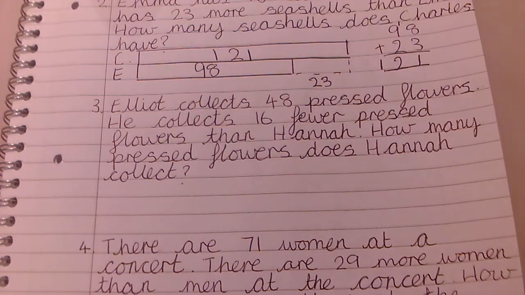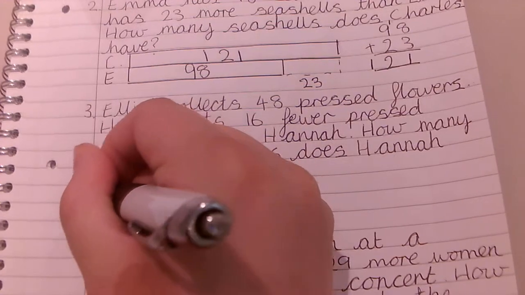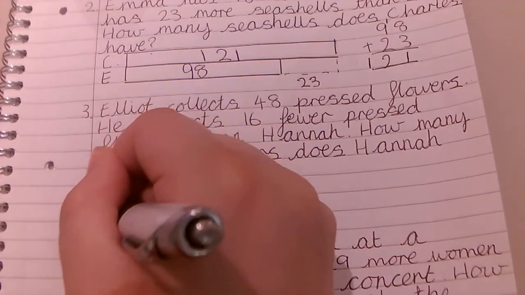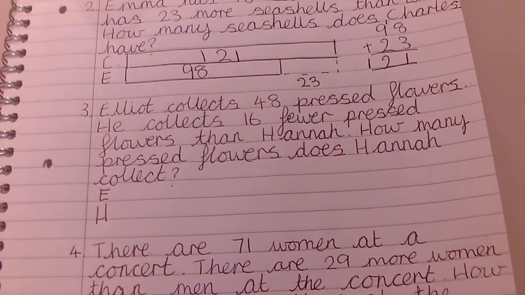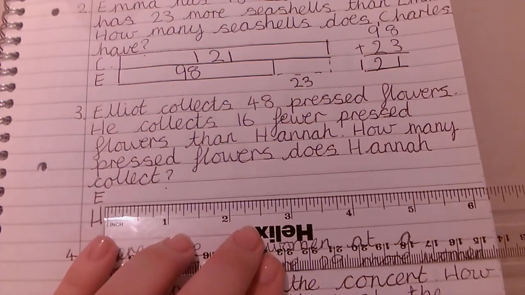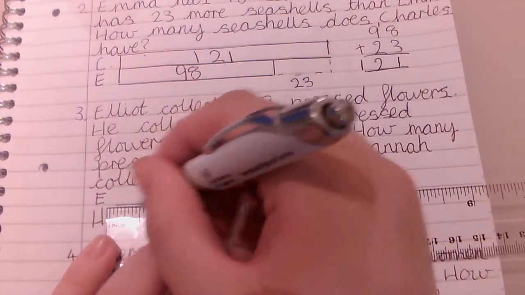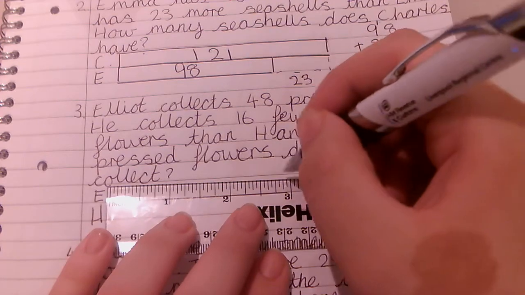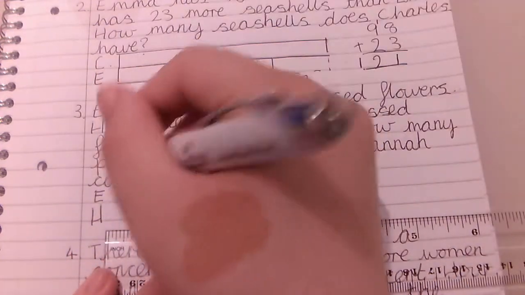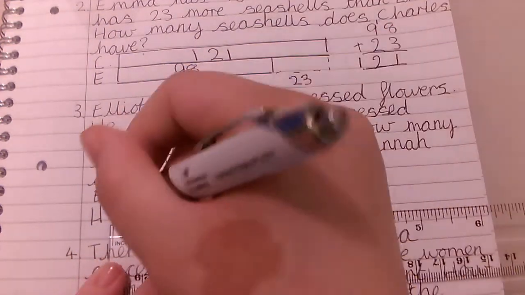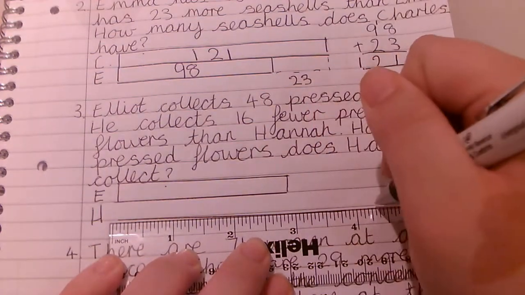His bar is going to be smaller. So I'm going to do an E for Elliot and an H for Hannah. And we're going to draw the bar. So Elliot's bar is going to be smaller than Hannah's bar. So that was not very straight.